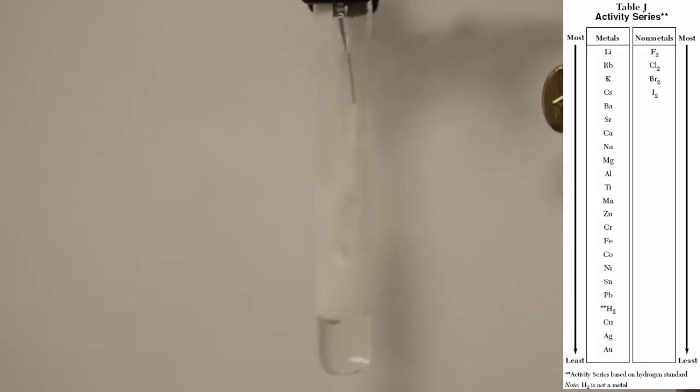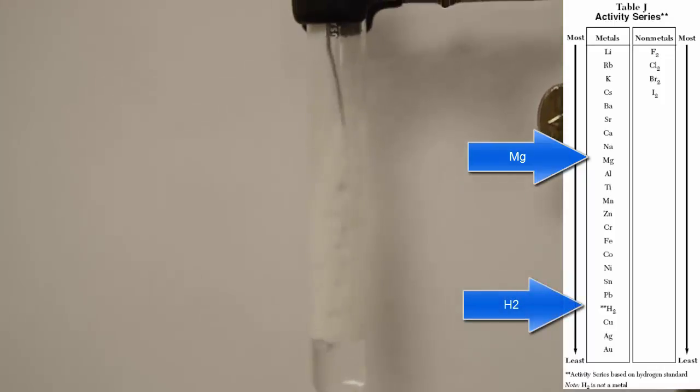So if you take a look at Table J on your reference tables, you can see a list of the relative activities. On the left side, it shows the metals. On the right side, it shows the nonmetals. And if you take a look, you see that Mg is more active than the H2. So that tells you that Mg wants to be oxidized, because that's what metals do, more than the H+ ions want to be oxidized. So there's going to be a reaction there.